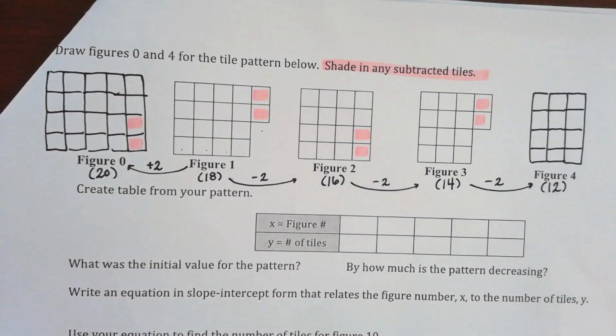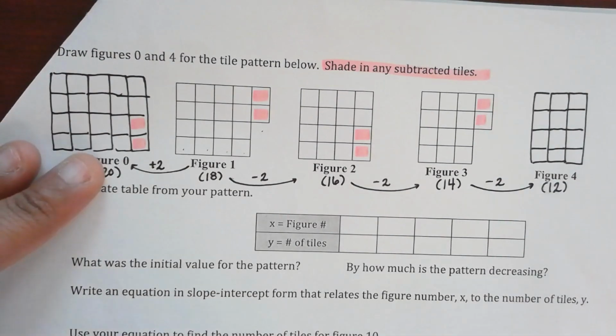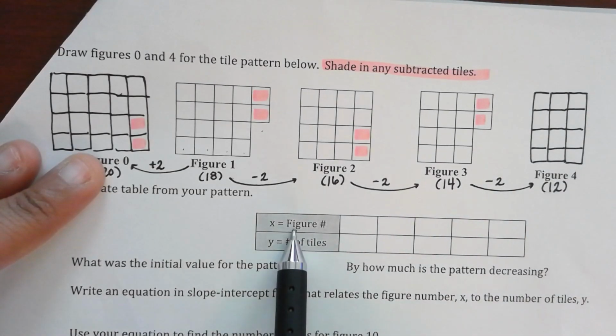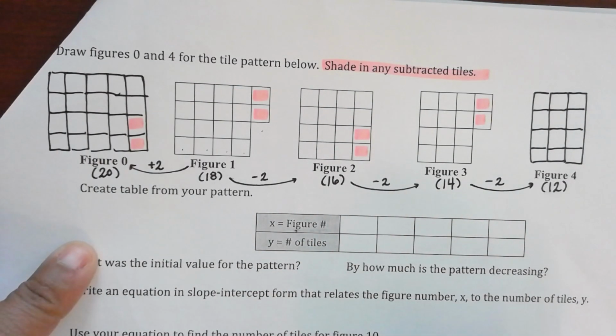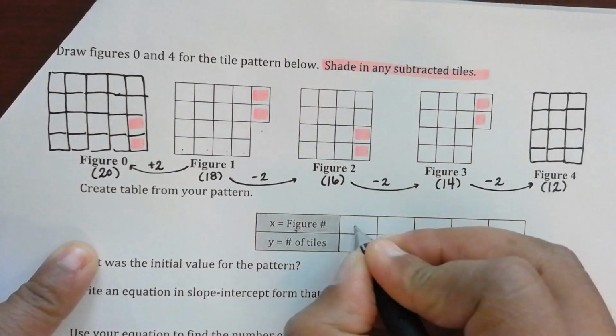Do we see the changes? But do we see how it's exactly the same? So, any questions on how we drew the tile pattern? How would I fill in my table? What does X represent? Figure number. So what goes in that table part?